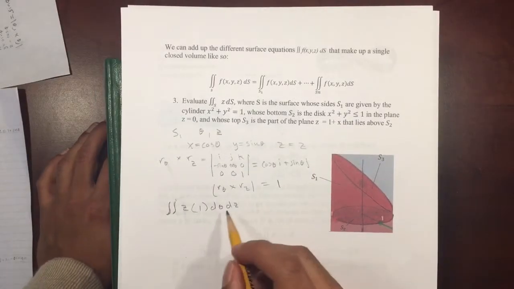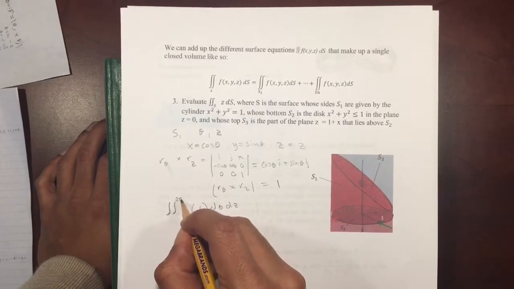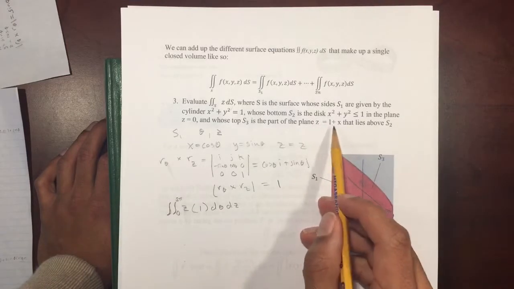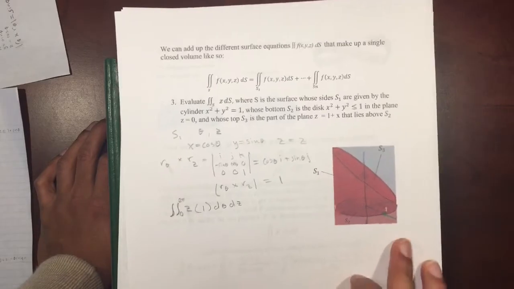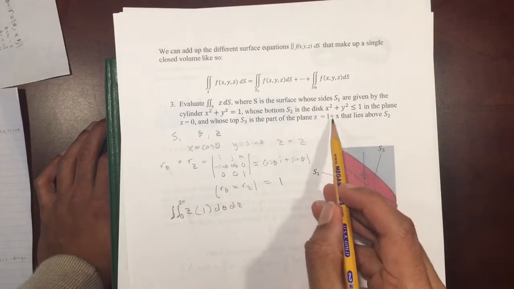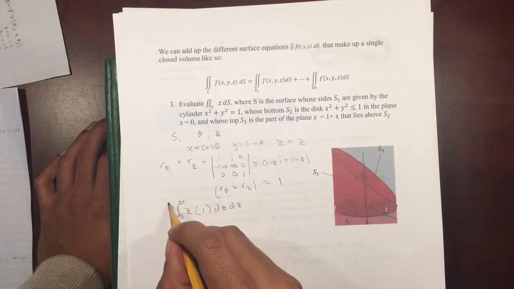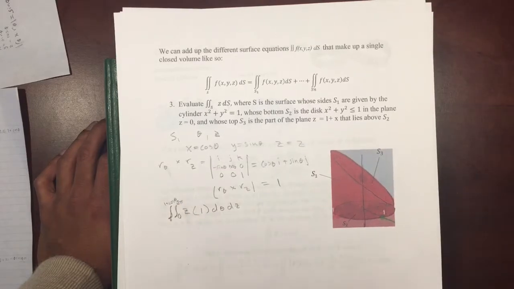For our bounds, d theta obviously is 0 to 2 pi, and for dz, we're given that z is equal to 1 plus x and z is equal to 0, and those are our two bounds for side 1. So we're going to express 1 plus x in terms of theta, so that'll be 1 plus cosine theta, and then we can just write 0 at the bottom.